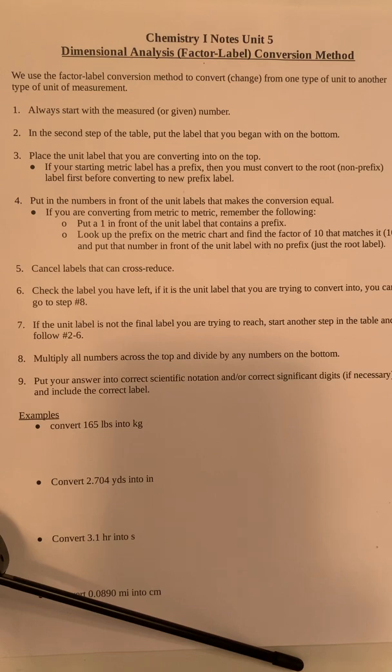Today's lecture is going to be over dimensional analysis, also called factor label converting. This is super important in chemistry. I would say probably 75–80% of what we're going to do the rest of the year is going to deal with this style of problem solving. And if you're going on to Chem 2, we use it all the time in Chem 2.